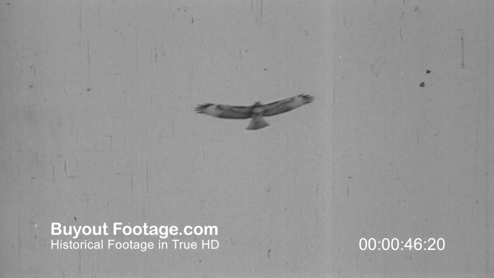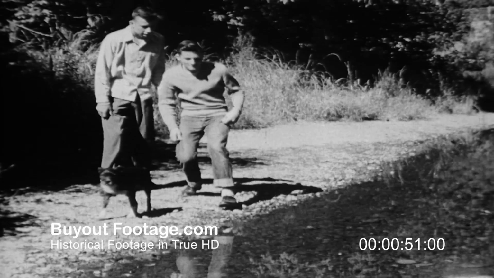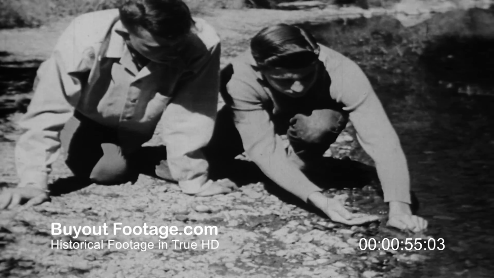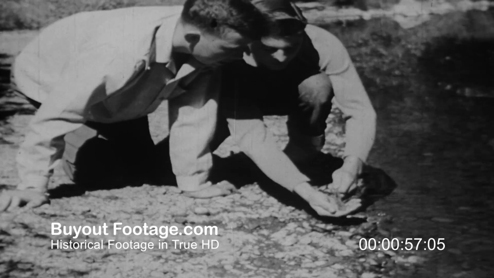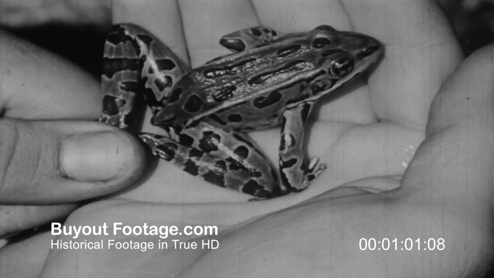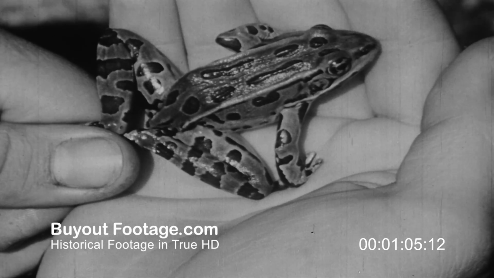A tree, for instance, is very different from a bird, and a bird is quite different from a dog. These boys are quite different in appearance from the frog they have just caught. Yet all these things are alike in one way. They are all living. Perhaps they are alike in other ways, too.